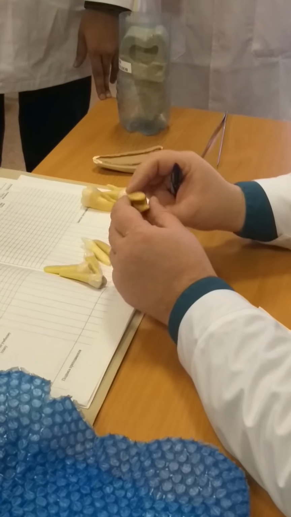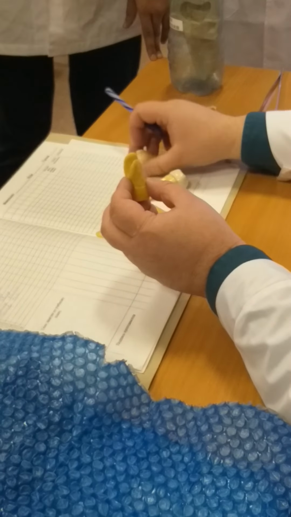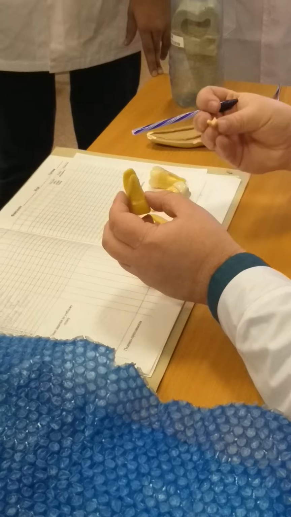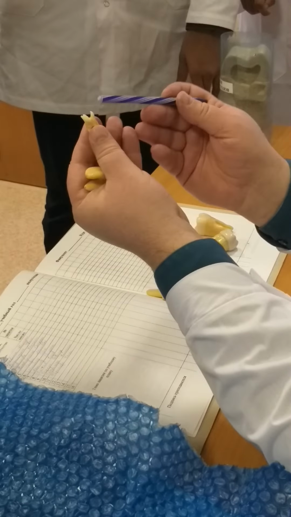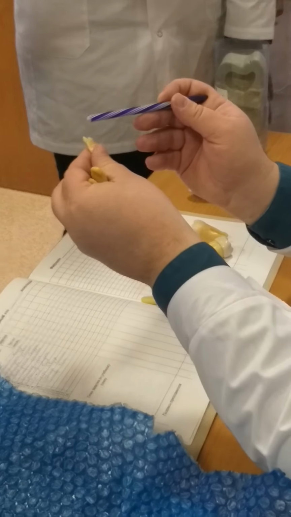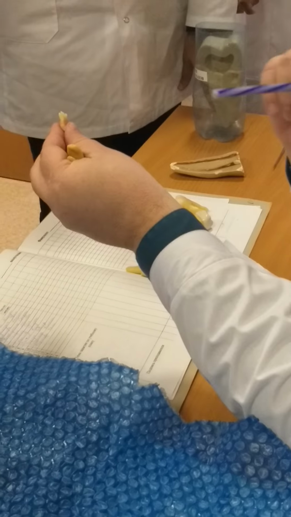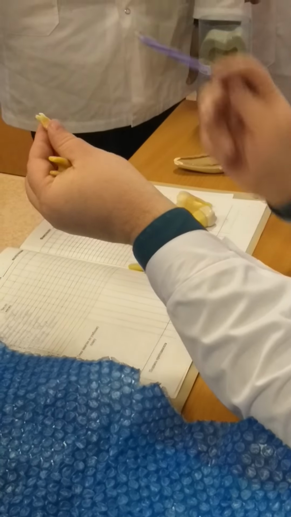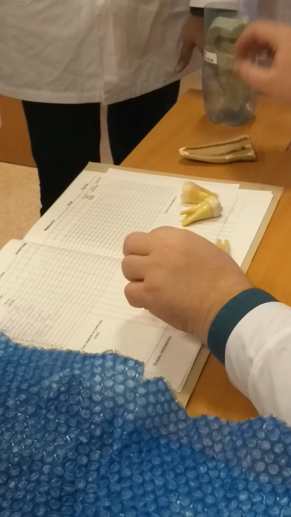Molars usually have two roots, sometimes maybe three roots, like here. Here it is even four: 1, 2, 3, and 4. It's not so frequent, usually 2 or 3. But here we can see 4 roots in molars.